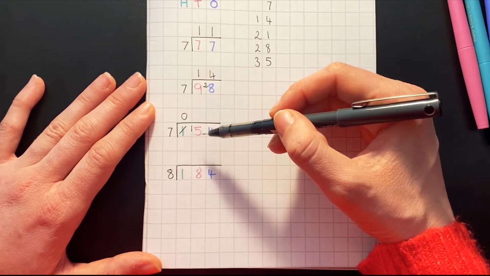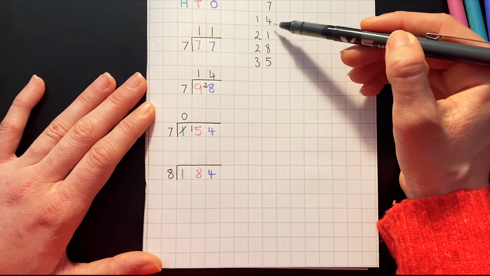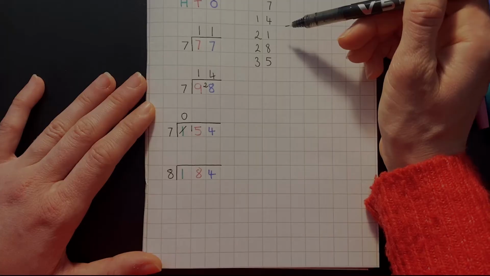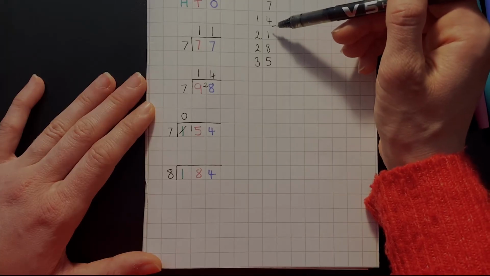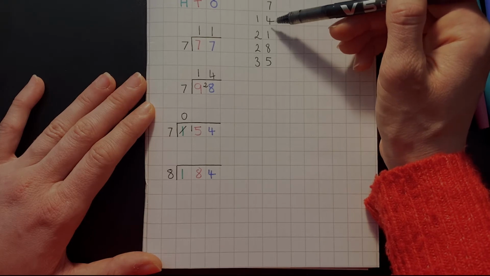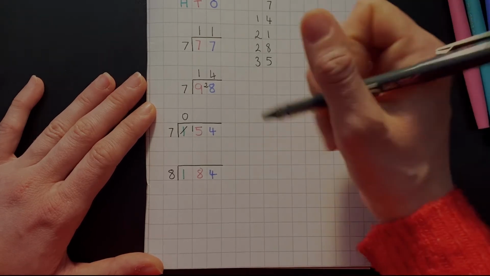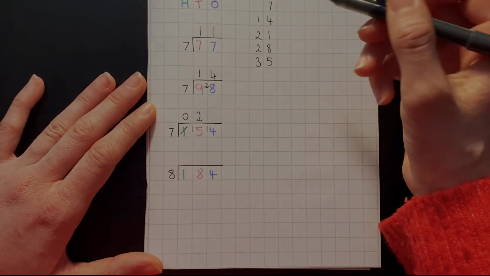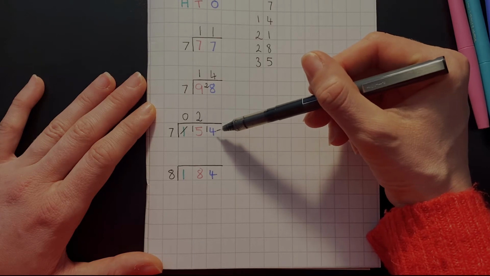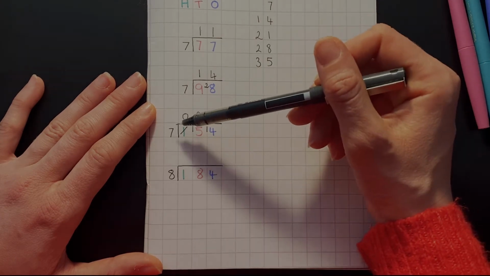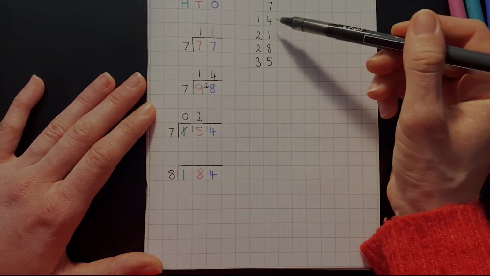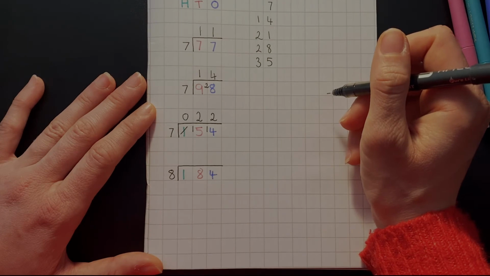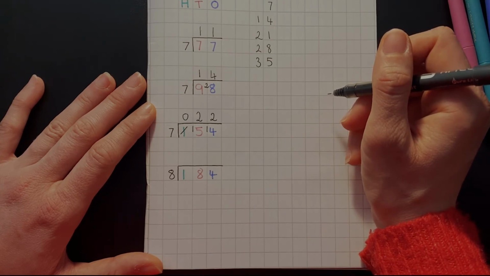How many 7s fit into 15? If we go up here, 15 is in between 14 and 21. So we can fit 2 in with a remainder of 1 because it goes 14 then 15. So we have 2, remainder 1. We then have 14 here. So we're going to ask ourselves, how many 7s fit into 14? The answer being 2. So 154 divided by 7 is 22.